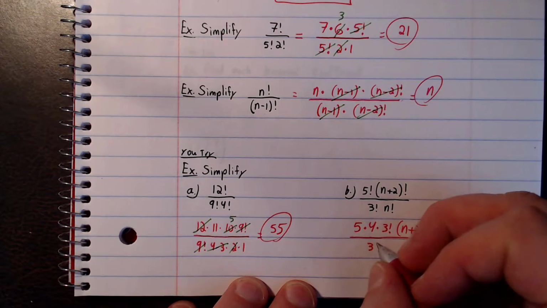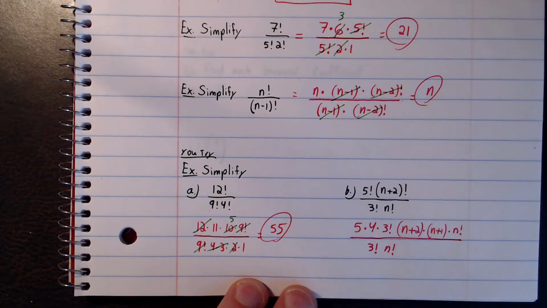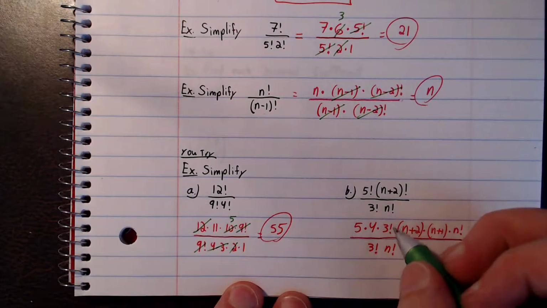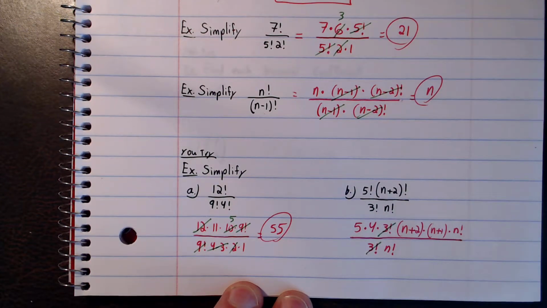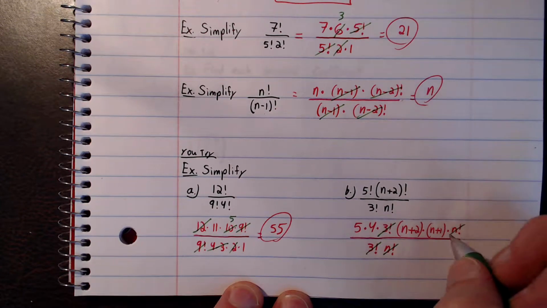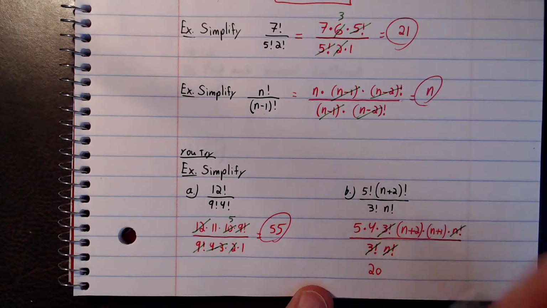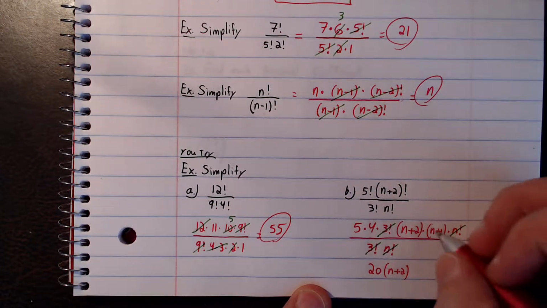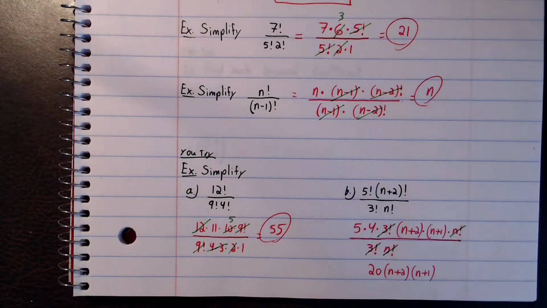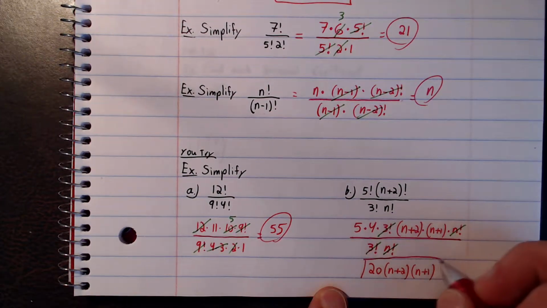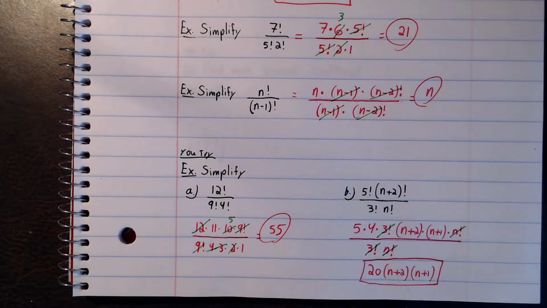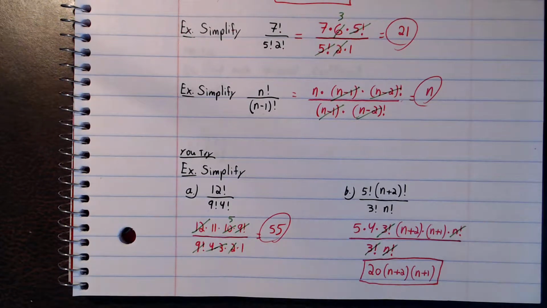And here we have 3 factorial and n factorial. Now let's see what goes away. The 3 factorials, and then the n factorial goes away there. Okay, that's not bad. We have 5 times 4, which is 20, times n plus 2 times n plus 1. That's it. Nothing else. So that one was probably a little bit trickier. You might not have known where to stop on that one. Hopefully you got this one though.